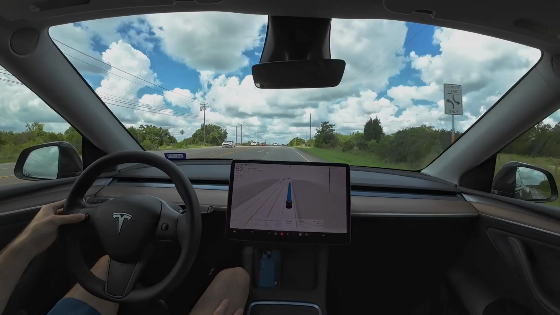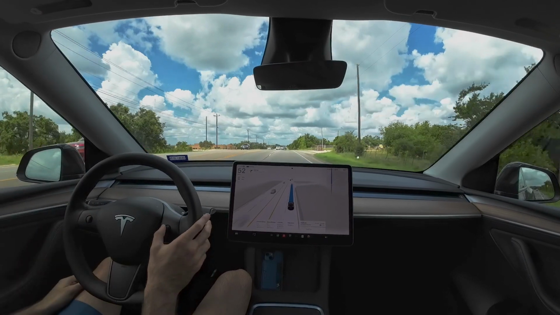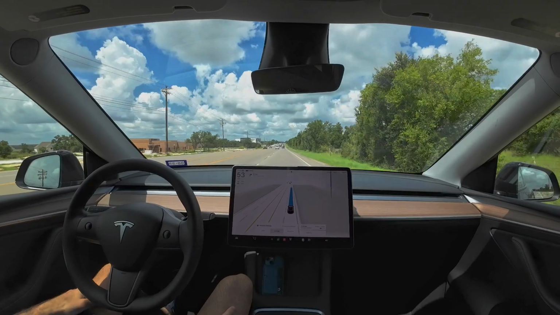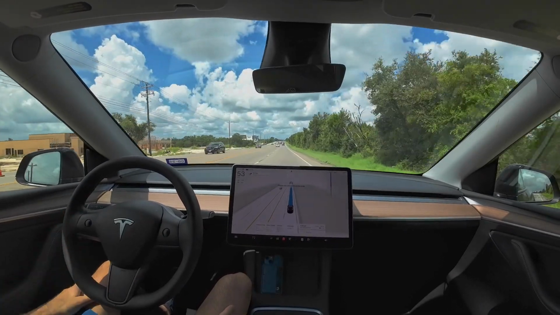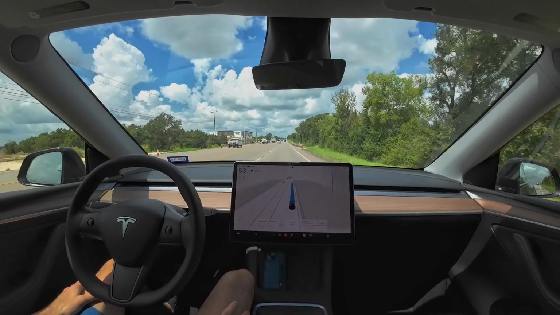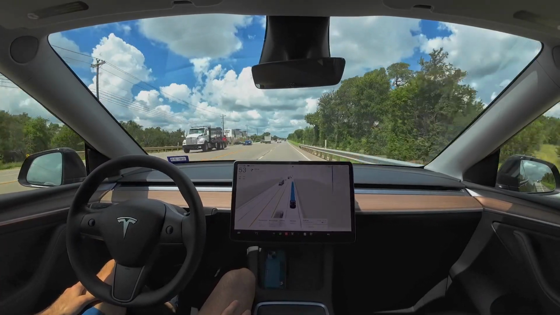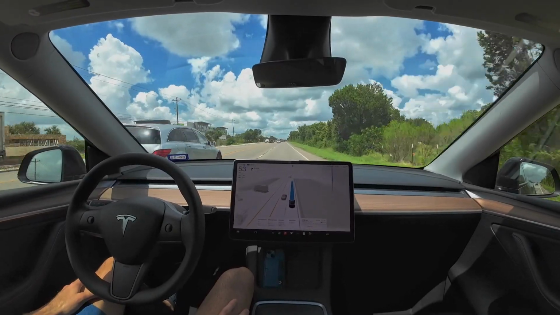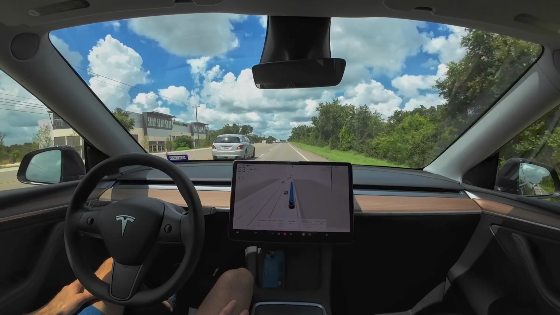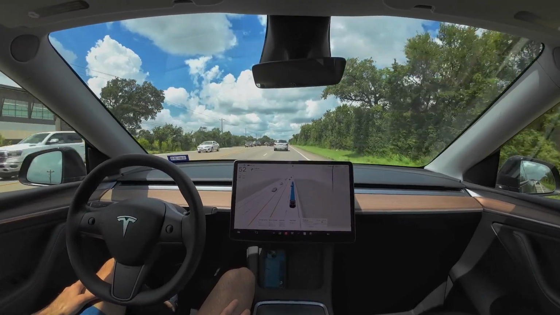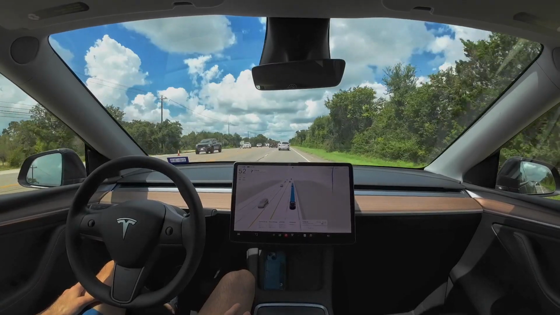Alright, so the speed limit is 60 miles an hour right now, and we're doing 52. This has never been an issue before in 12.3.6. In 12.3.6, if anything, it would go too fast. It would be doing like 70 right here. And now it's going too slow. But obviously, I had no trouble going 9 over in that other area. I don't know why on this state highway it's having such a problem. This is very odd behavior.